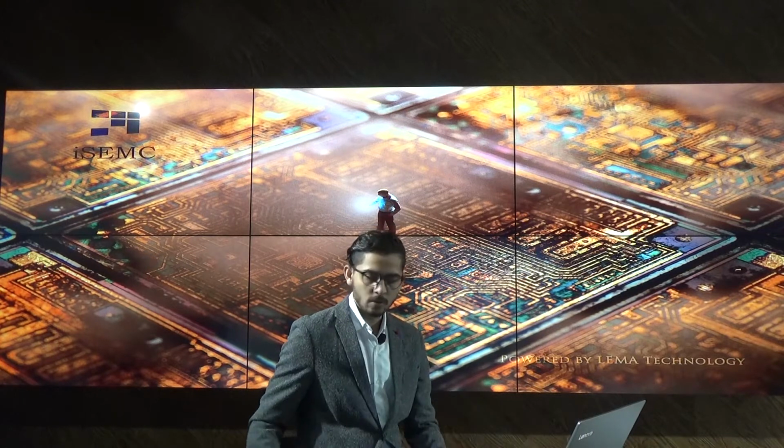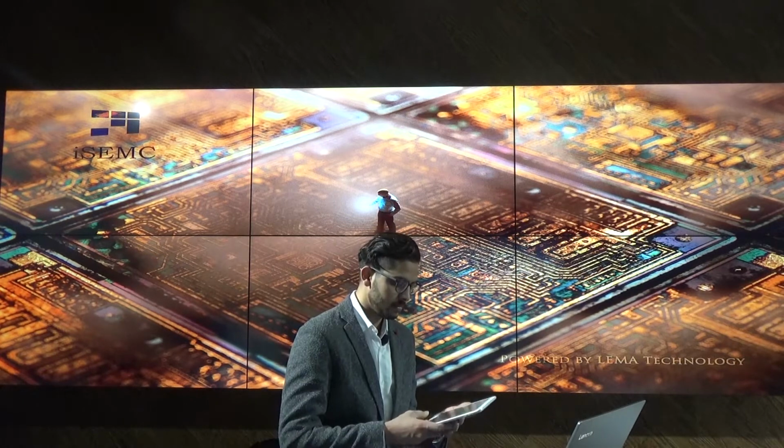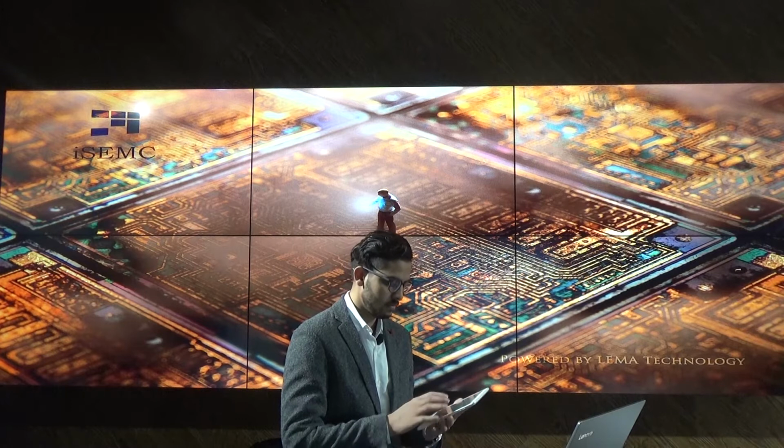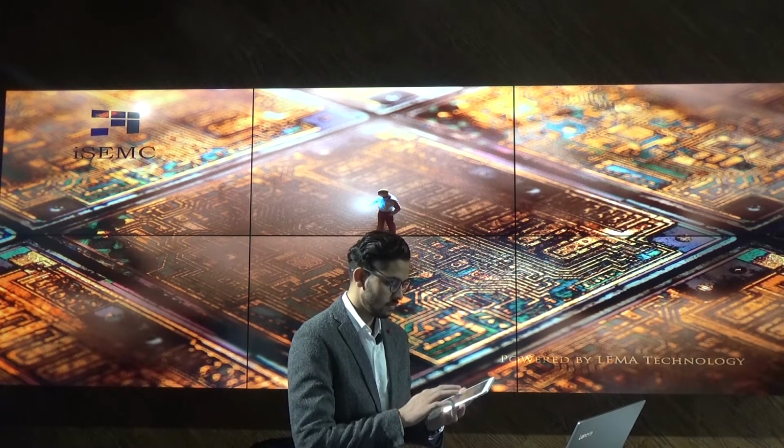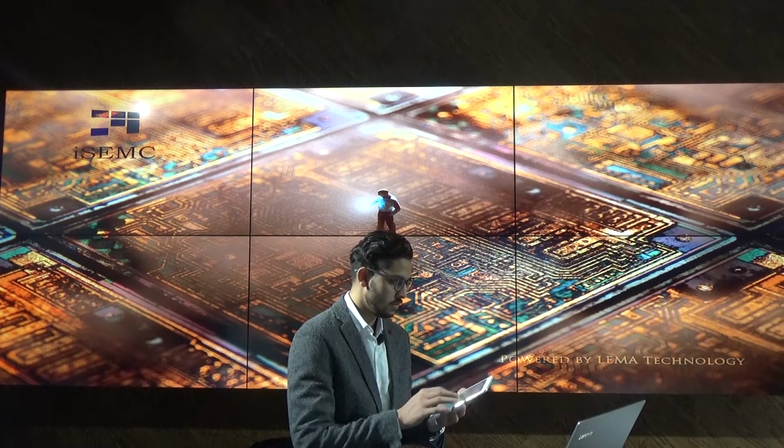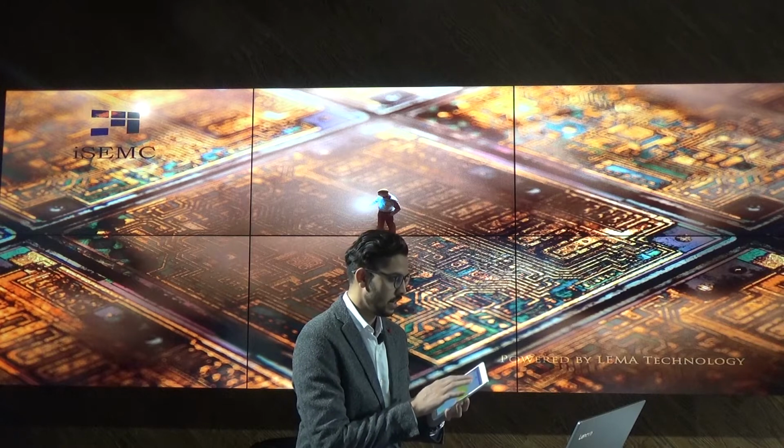So now let's move to the iPad feature. So we can drag some signal from here.